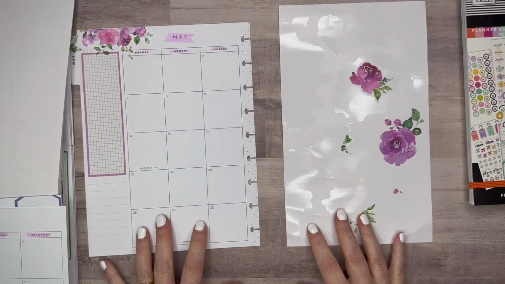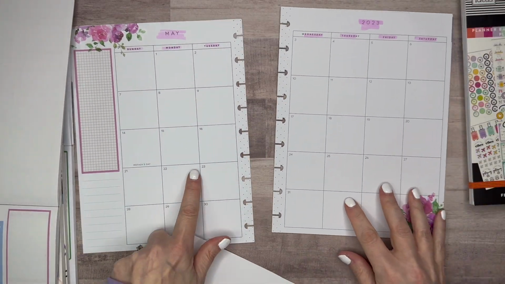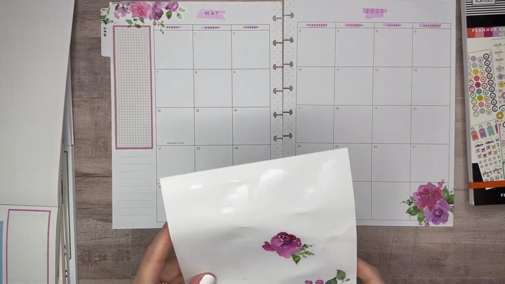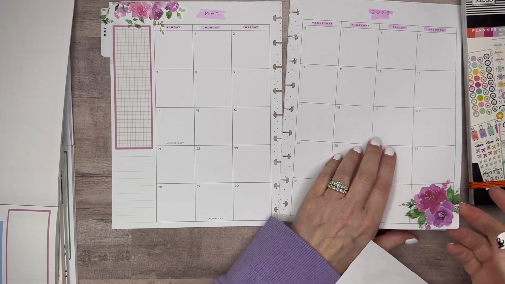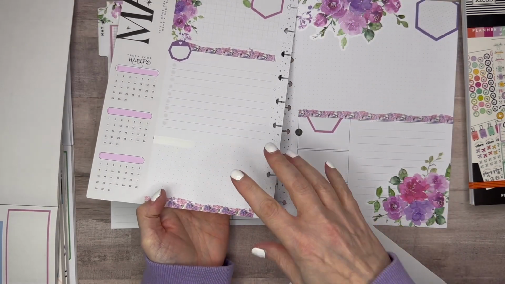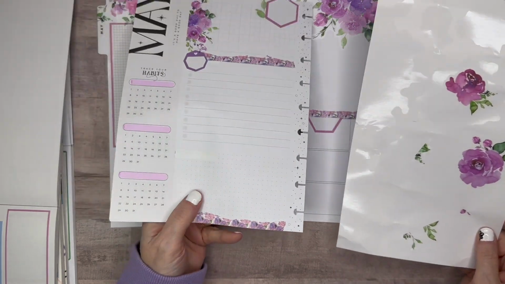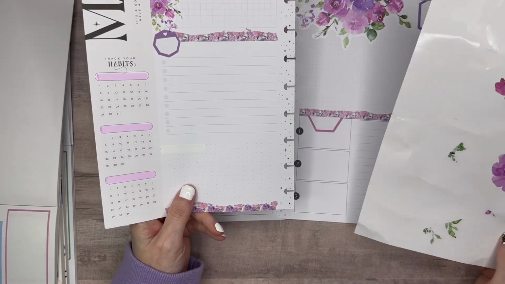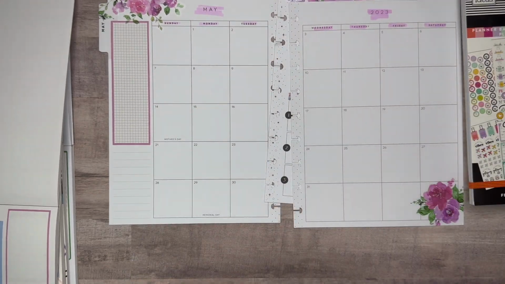Okay, so I now have this, and I do know that over here, I do want to get one more floral. So I'm going to spread these 2 florals out. I just have to decide which one. Okay, so I'm going to put the smaller one over here.